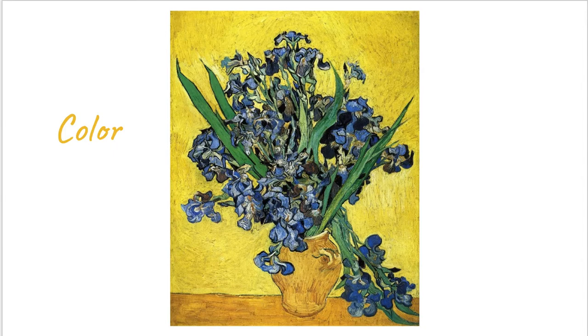So this is an example of high contrast. Yellow and purple are complements. They're across each other on the color wheel. And when you pick colors that are across on the color wheel, you immediately have very high contrast. So blue and orange, purple and yellow, and red and green are examples of the three contrasting complementary color sets.